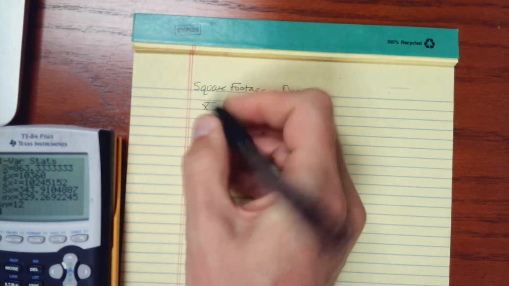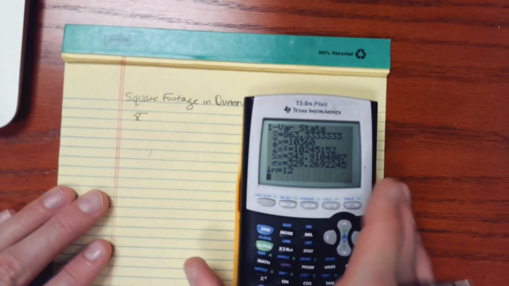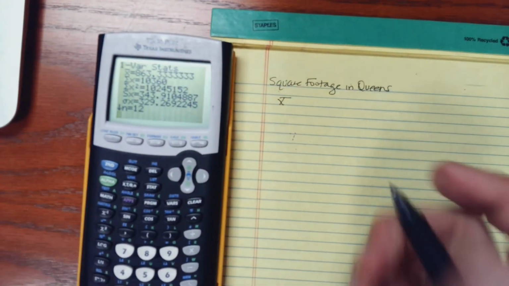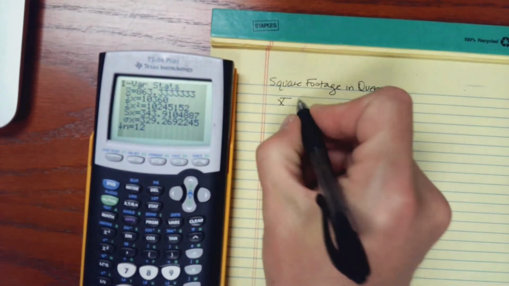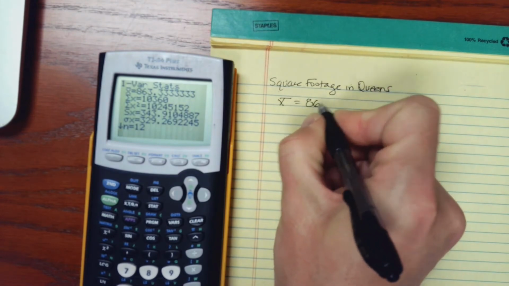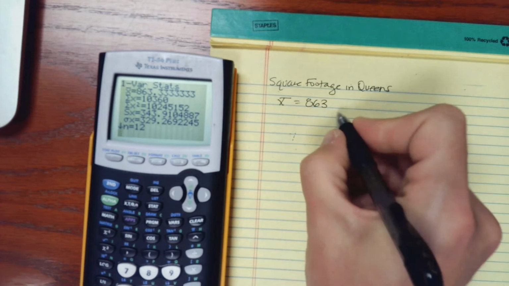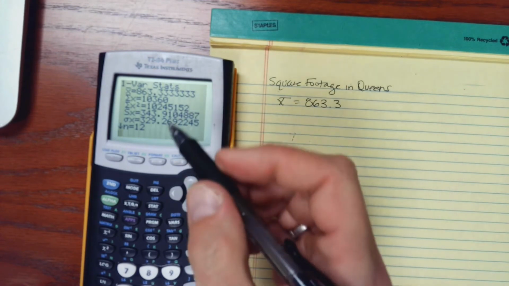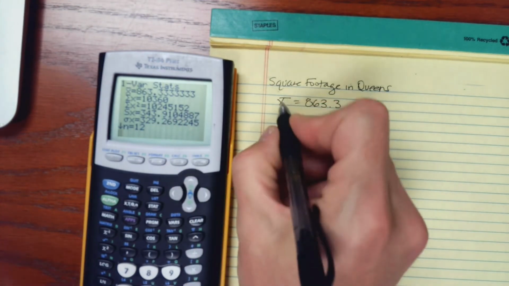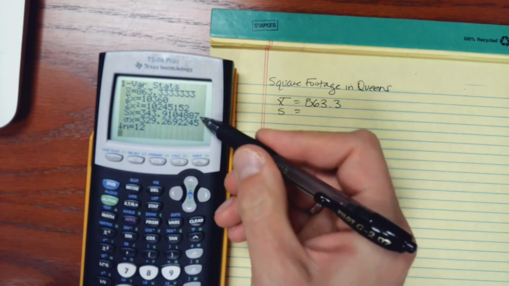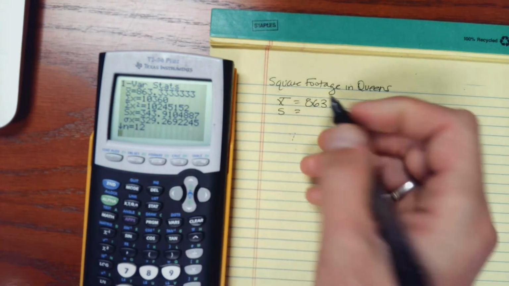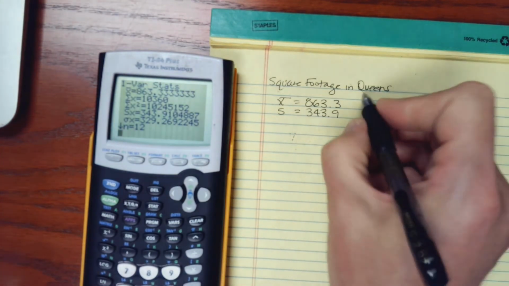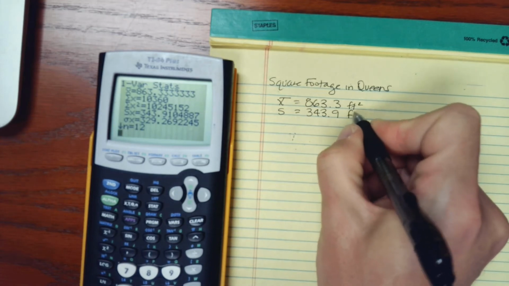So I see that I have a mean, this is from the calculator, of, let's see, I'll take the glare off a little bit. The mean is 863, and I'm going to round, keep one decimal place. And I also want to make a note of the standard deviation. In this case, it's with sample data, so I'm going to use the sample standard deviation. That's the S with a little X after it. That is 343.9. These are both in square feet.